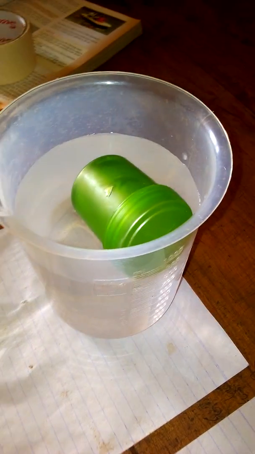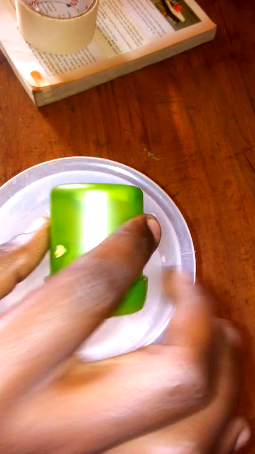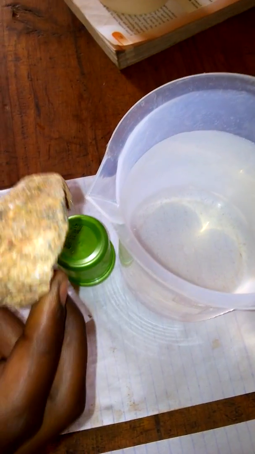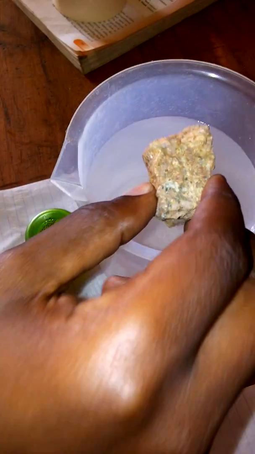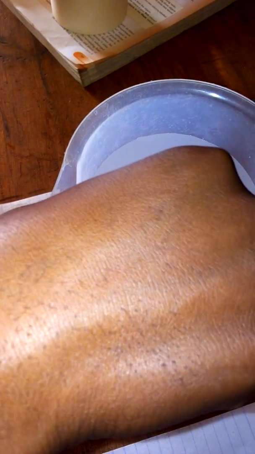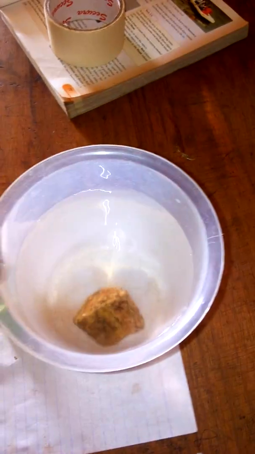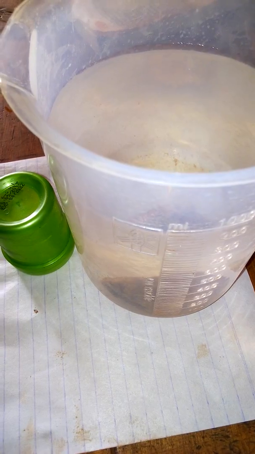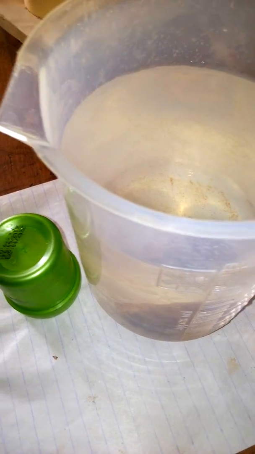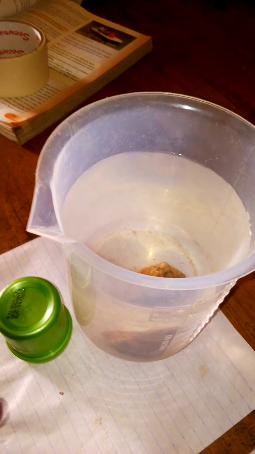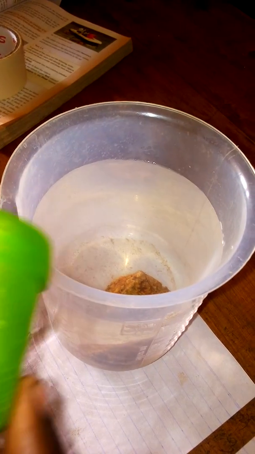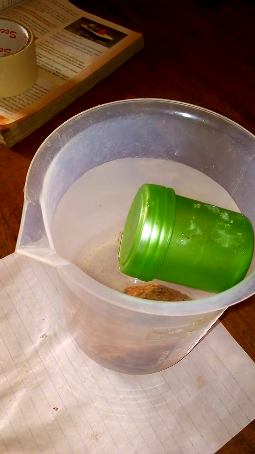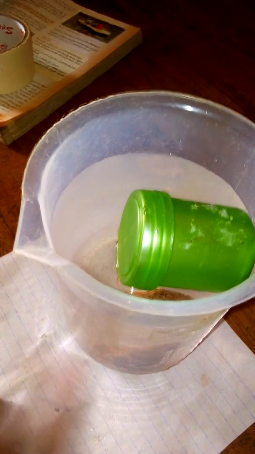Let us see another case. What happens when we now take a piece of stone? This is the piece of stone. You can see it, and we immerse it in the beaker containing liquid. You can see the stone is sinking downward into the beaker. So that is sinking. But when you put this plastic material, you can see it floats. You can see the difference between the two. This is flotation and this is sinking.